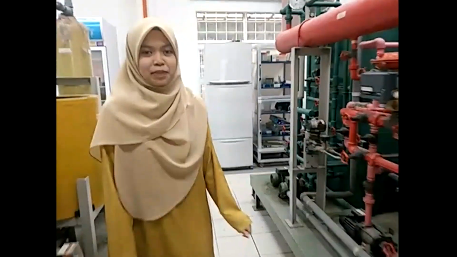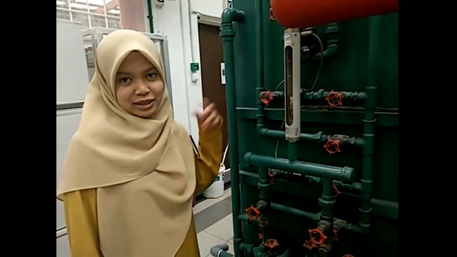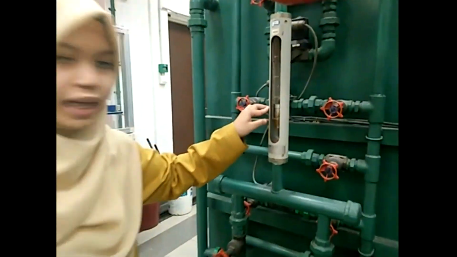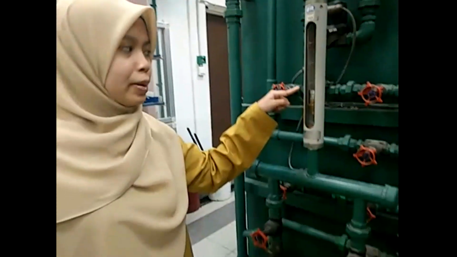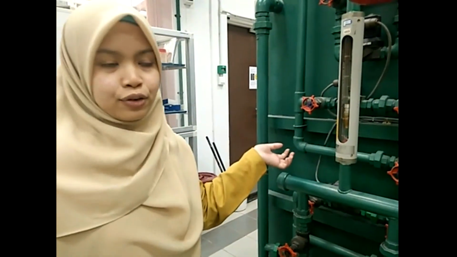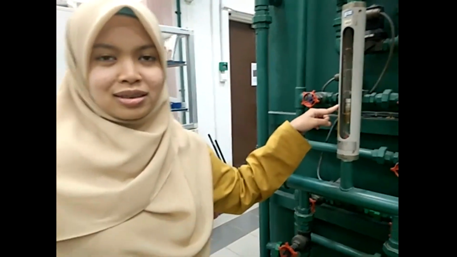So we are manipulating the volumetric flow rate of cold water. First we manipulate it at 1.5 cubic meters per hour, and after we get steady state, we adjust the flow rate to 1.7 cubic meters per hour. That's all.